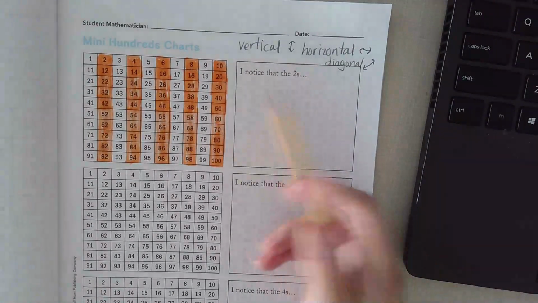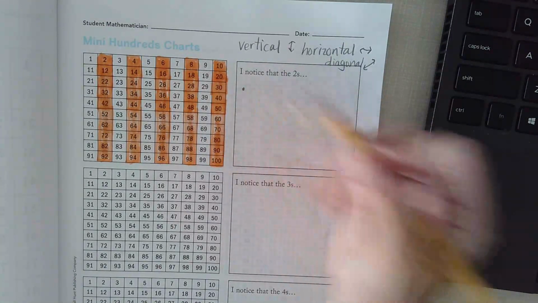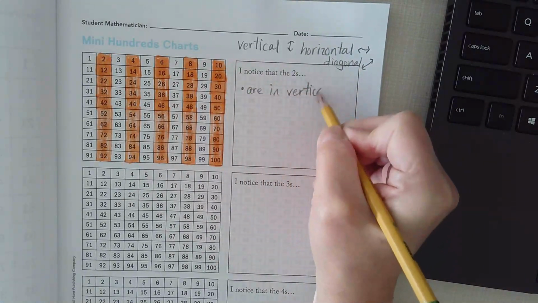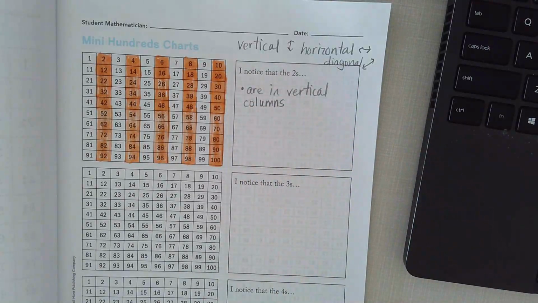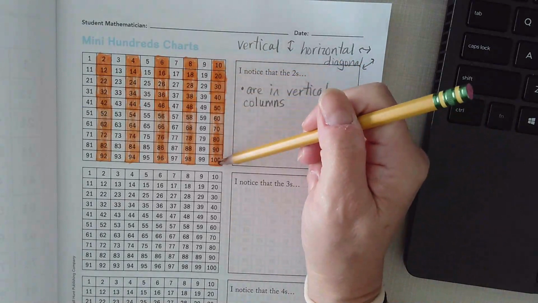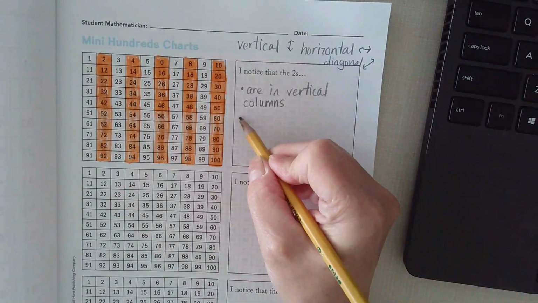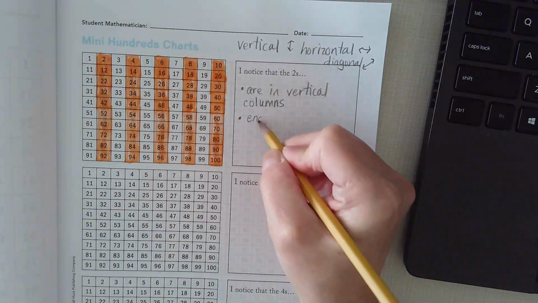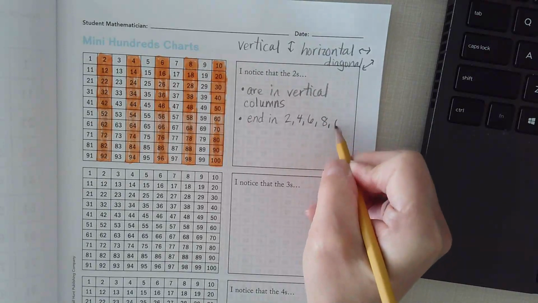So hopefully you're able to say, using that mathematical vocabulary, that you notice the 2s, and we'll use a bullet here, are in vertical columns. Notice I'm using the word columns. That's another key vocabulary word. Rows, columns, vertical, horizontal, diagonal. What else can you tell me? Well, all of the multiples of 2 through repeated addition, they end in 2, 4, 6, 8, or 0.